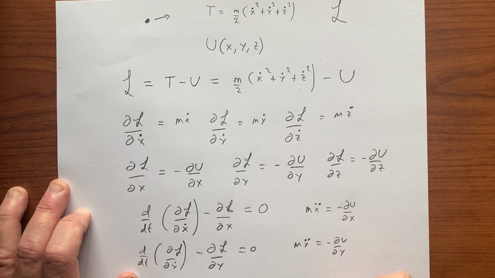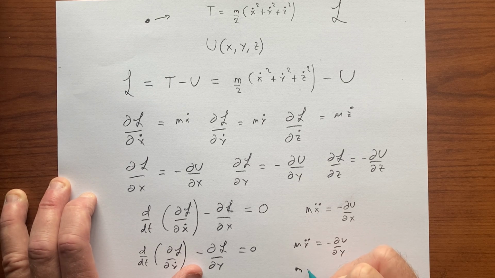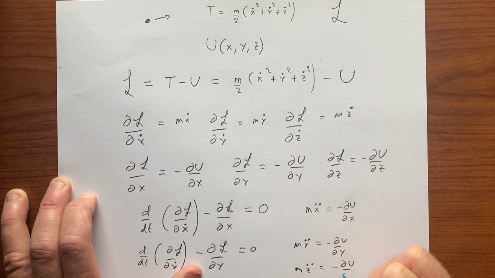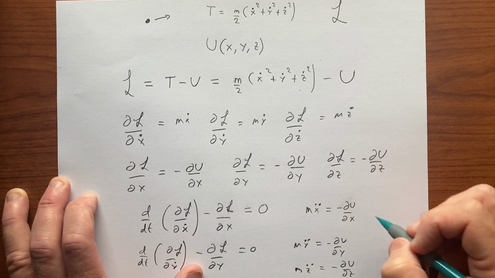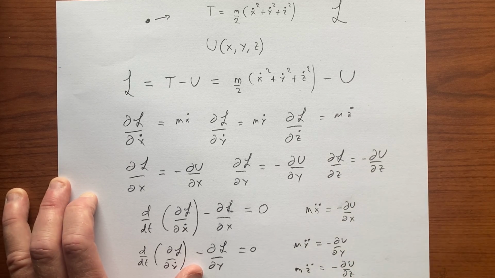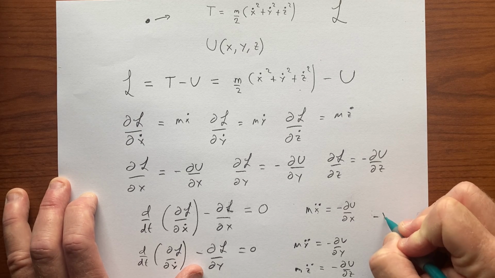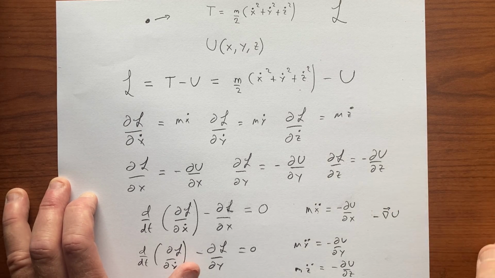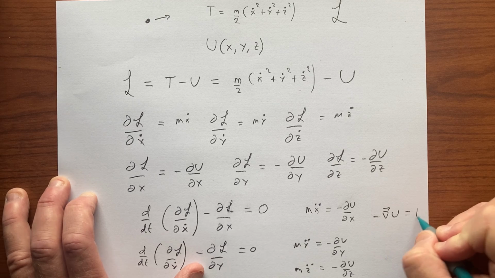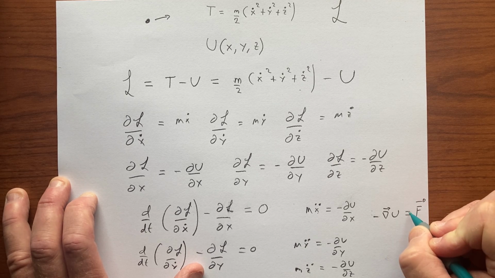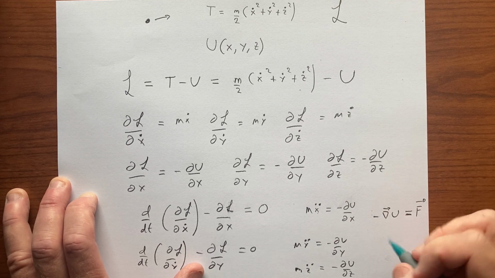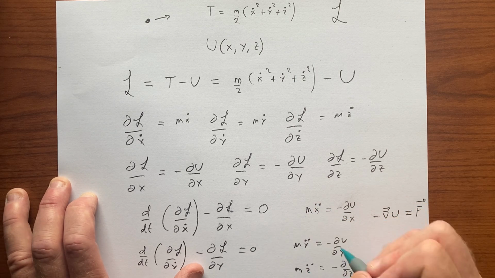And for the last one, replace this with z dot and this with z, we'll end up with m z double dot equals minus dU by dz. Right, these are the components of minus the gradient of the potential energy, which is, of course, the force. And so we have the components of ma equals F.